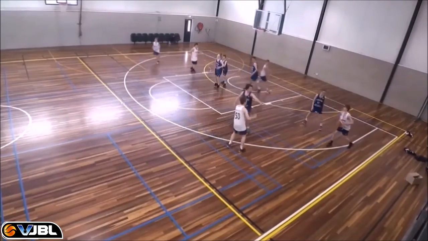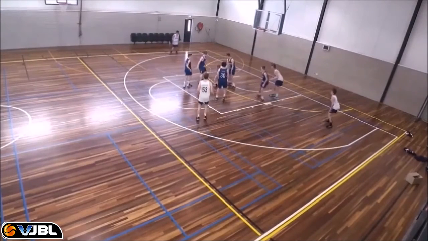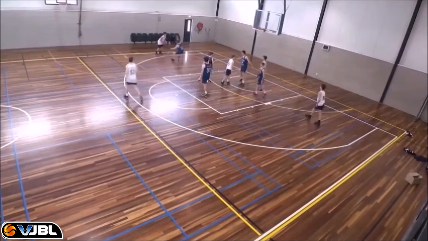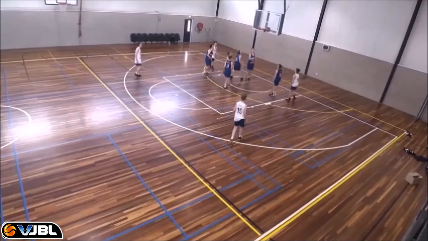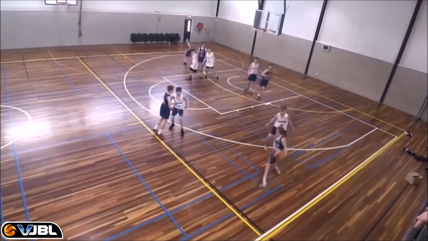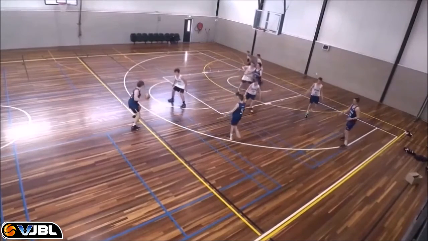They go with them on cuts. There's one player responsible for the ball, and the other four players are generally trying to stay in a good defensive triangle. And this is essentially the sort of defense that we encourage in under 12 and under 14 basketball.